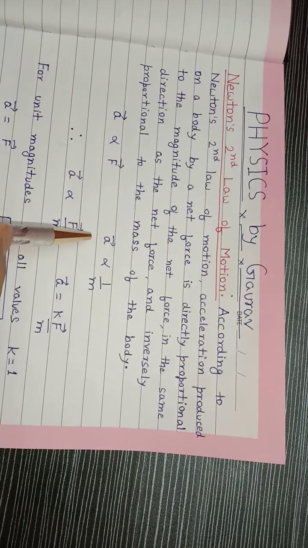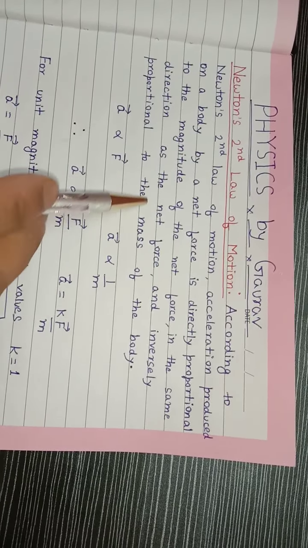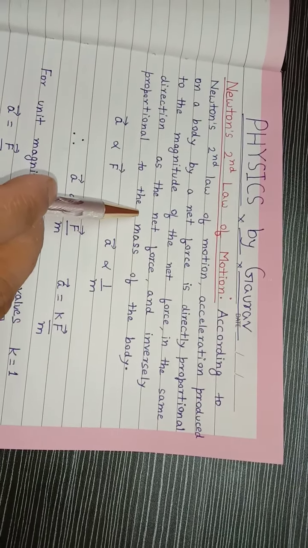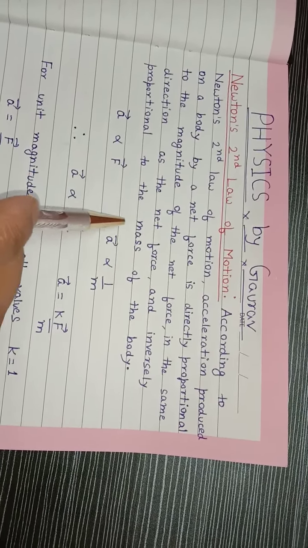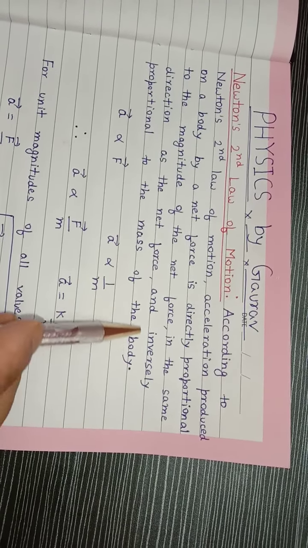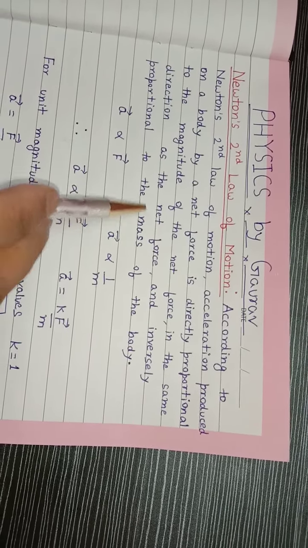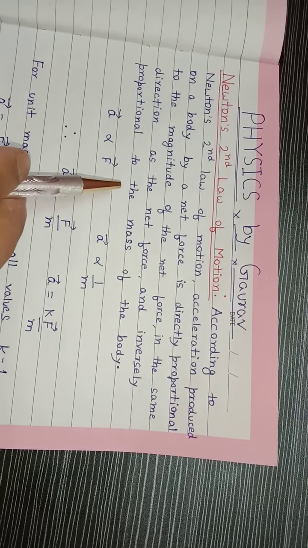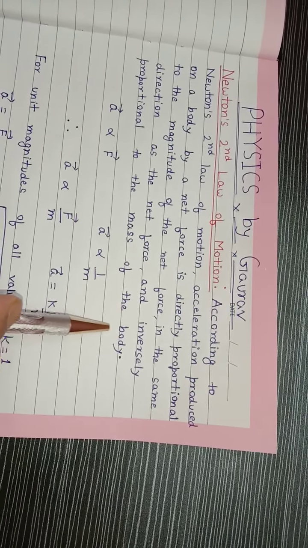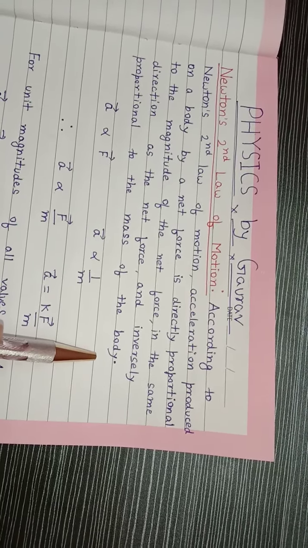So you see that if the same amount of force is applied on that iron body and that rubber body, the acceleration produced on the larger body, the body made of iron, will be small, and the acceleration produced on the rubber ball will be large. Why? Because the mass of the iron ball is very large, so the acceleration produced will be very small. Now the acceleration produced on the rubber body will be very large. Why? Because the mass of the rubber body is very small.